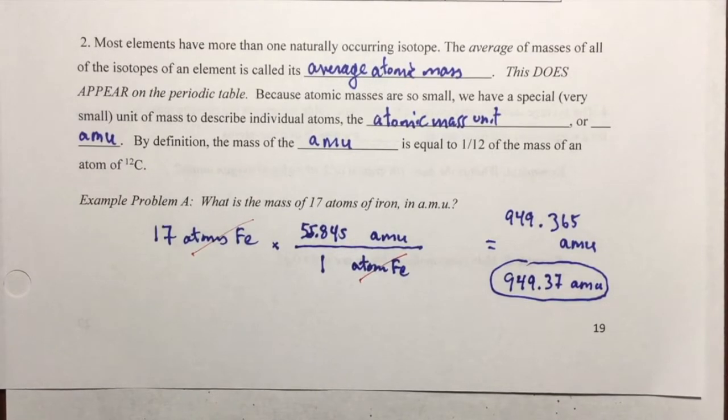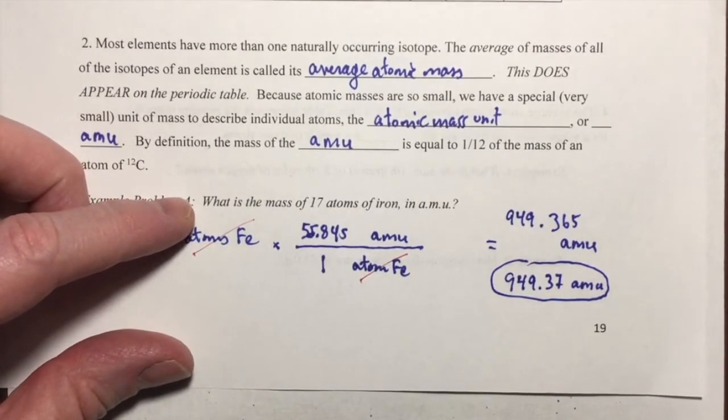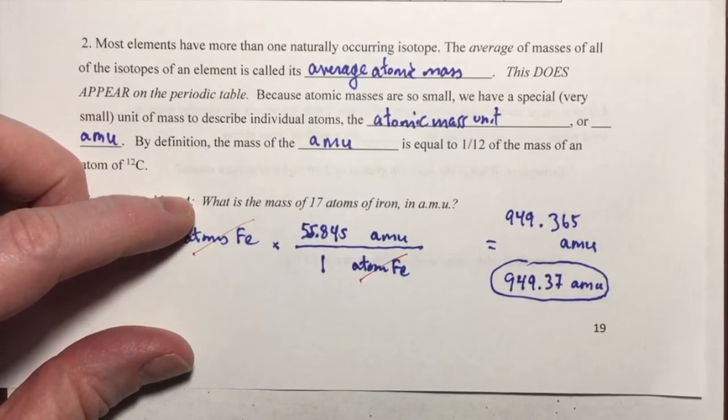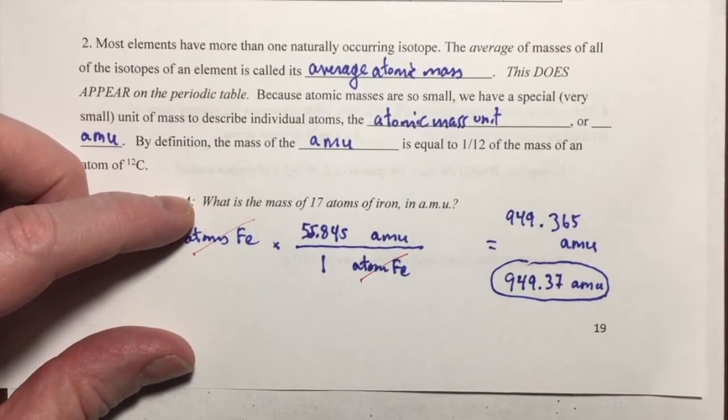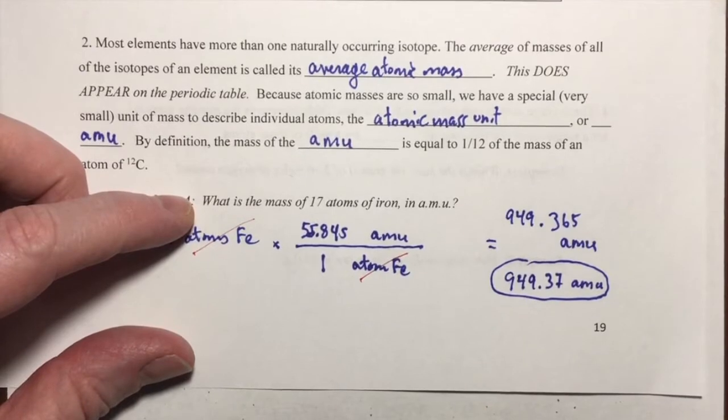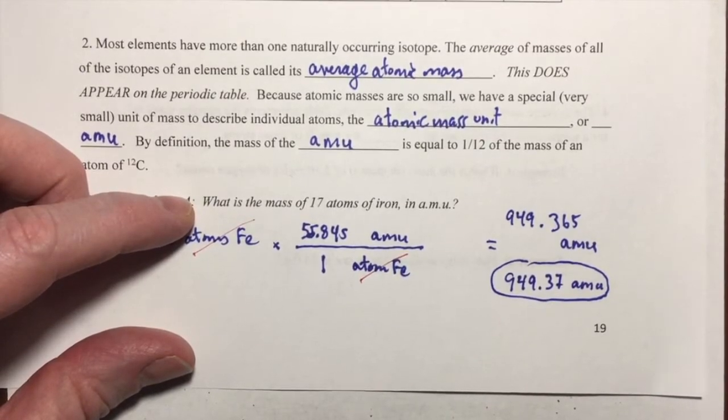So that's how we calculate the mass for a relatively small number of individually accountable atoms of an element. Now you might say, is it realistic to count 17 atoms of iron? Not generally. As chemists, we don't generally handle a dozen atoms of something or a couple hundred atoms of something. However, it is possible to count them with new microscope technology.